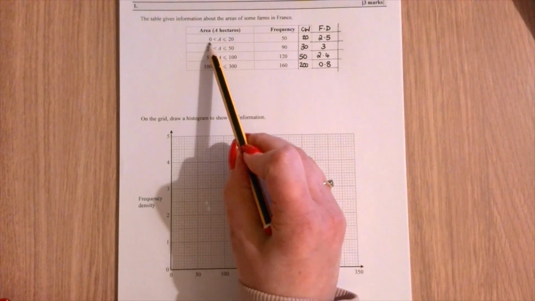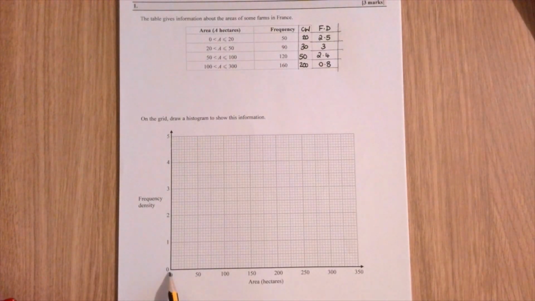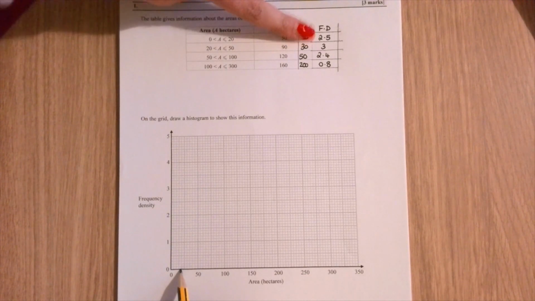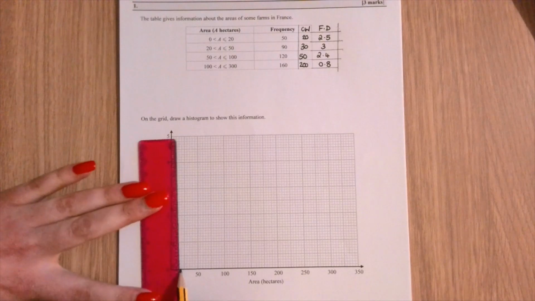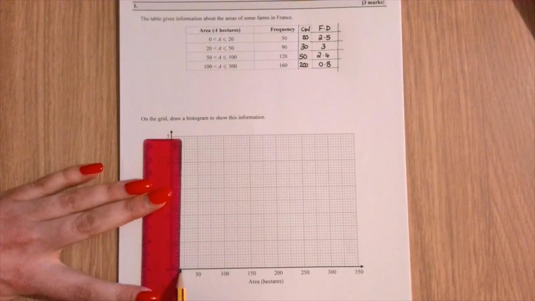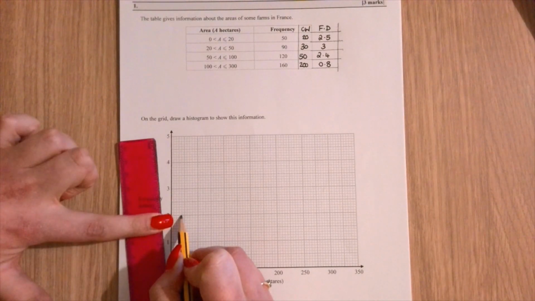So the first one, between 0 and 20, so I need to work out the scale on this x-axis. I've got 10 little squares to go from 0 to 50. That means that each little square here goes up in 5s. So 5, 10, 15, 20. This is where 20 is going to be. And my frequency density is 2.5. So drawing up that line there is 2.